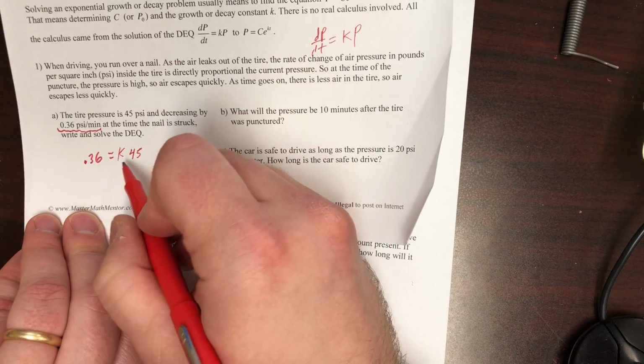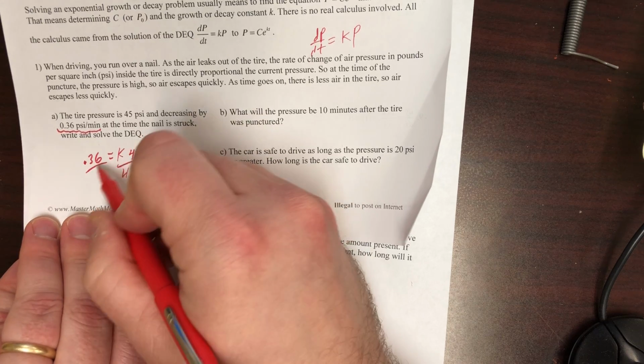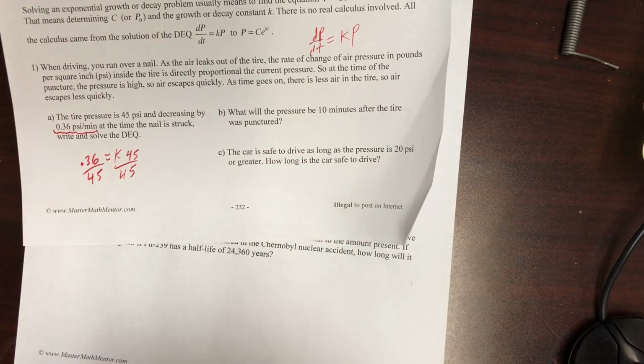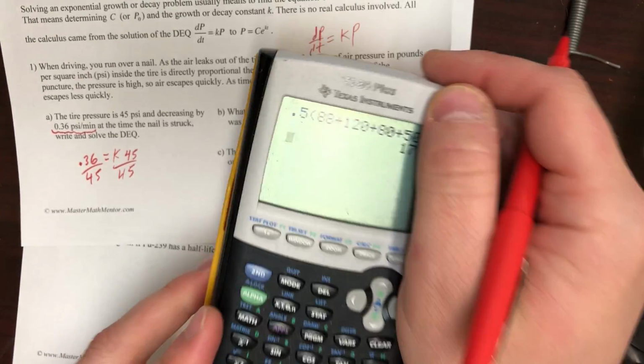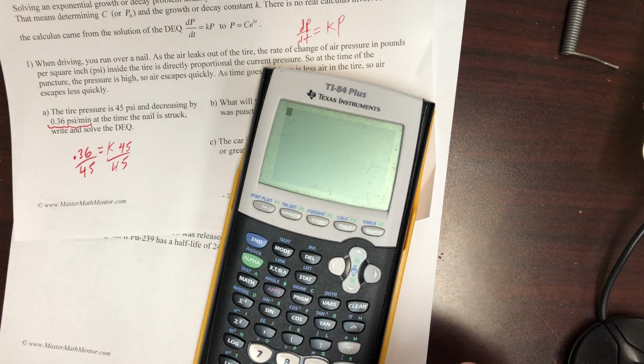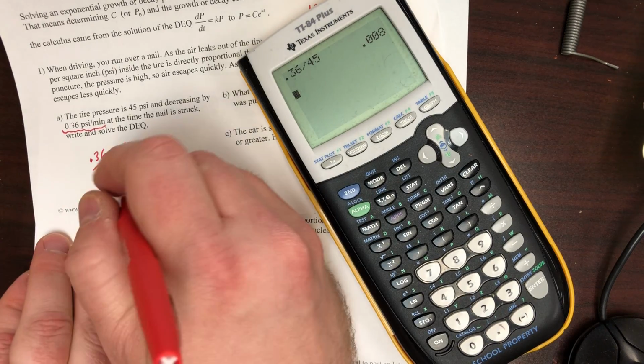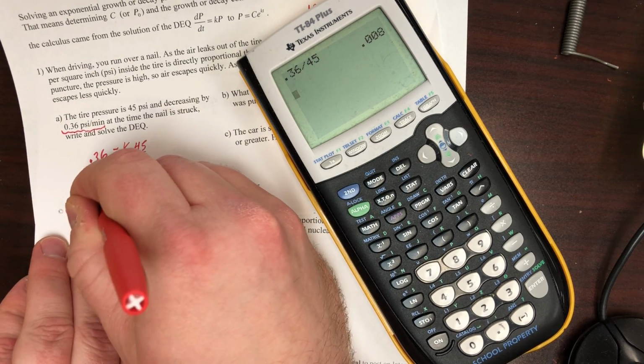And so we can solve for this constant. 0.36 divided by 45 is 0.008. Okay, so k in this equation is 0.008.